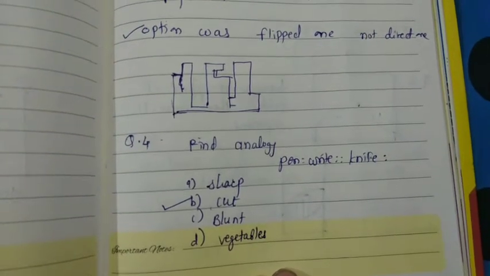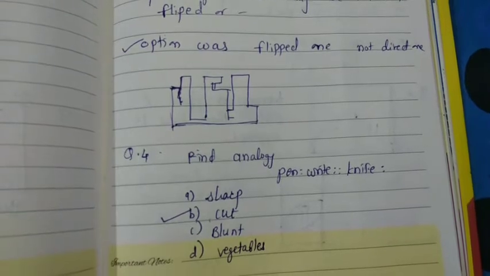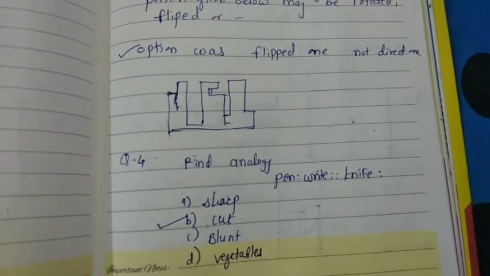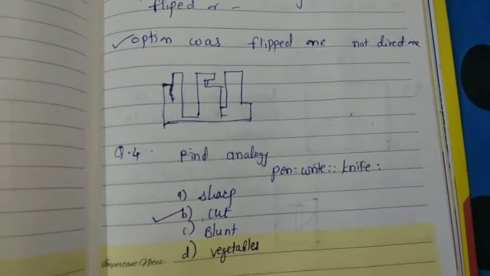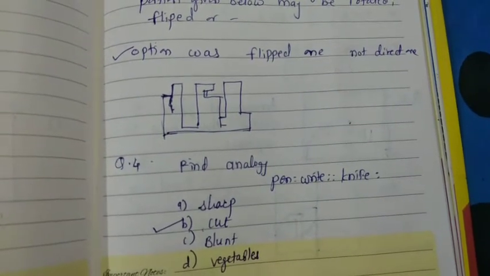The next question is to find the analogy. Pen is to write, so knife is for cut. So B, cut, is the correct option.